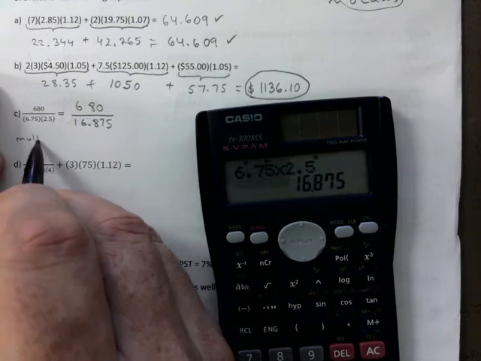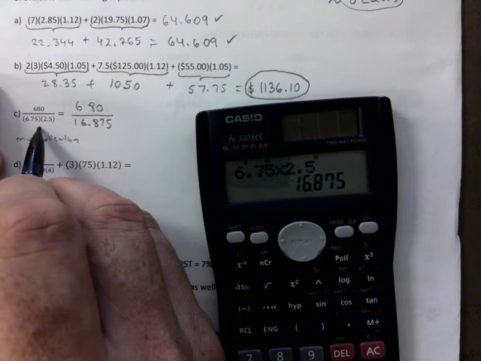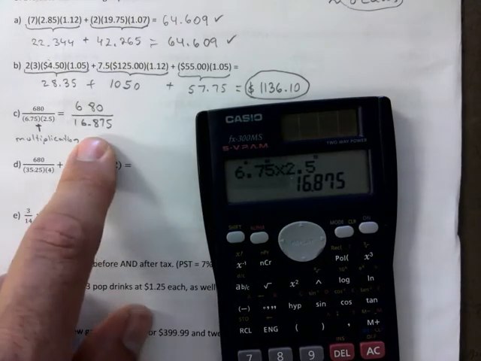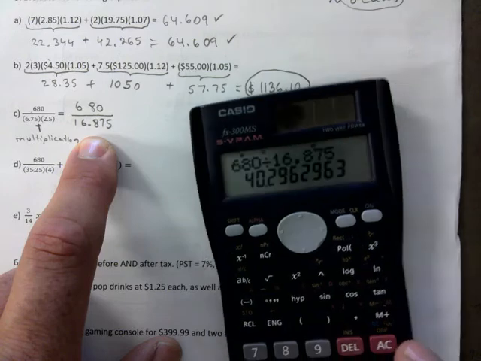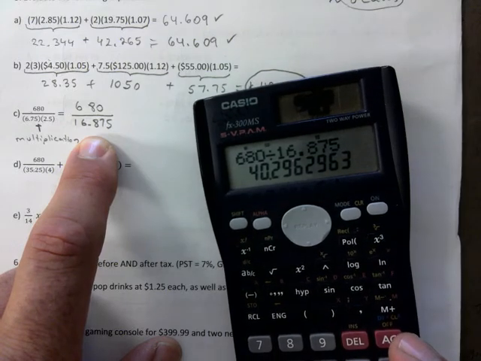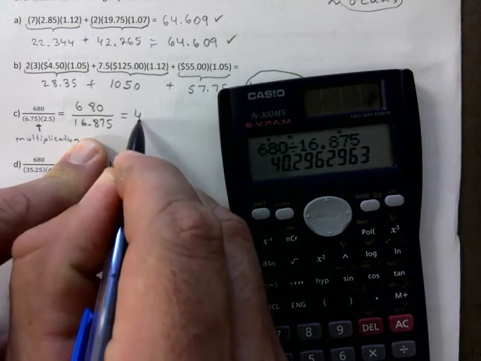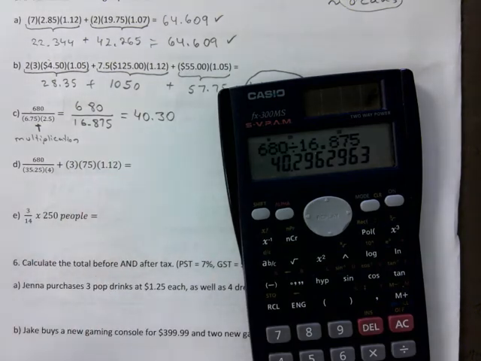Multiplication, right? So you need to do that first, and then you go 680 divided by 16.875. So it's 40.30 if you round it. So these examples are not just random, they're actually to test, like you remember that.